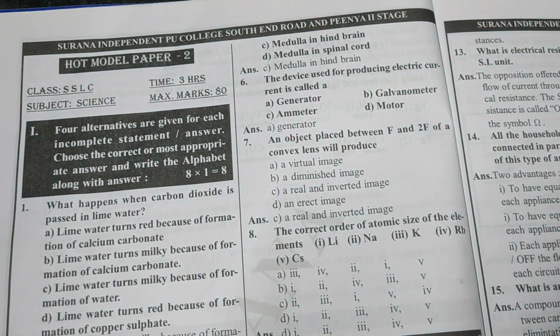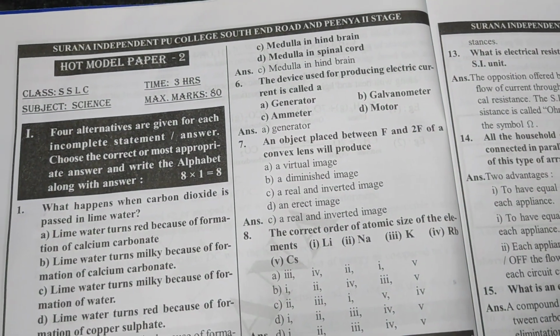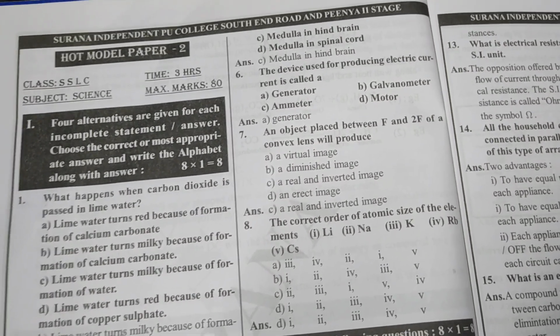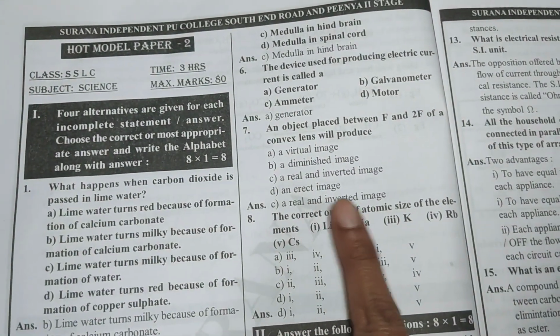Then, an object placed between F and 2F of a convex lens will produce. So when an object is placed between F and 2F of a convex lens, it will produce a real and inverted image. We know that.